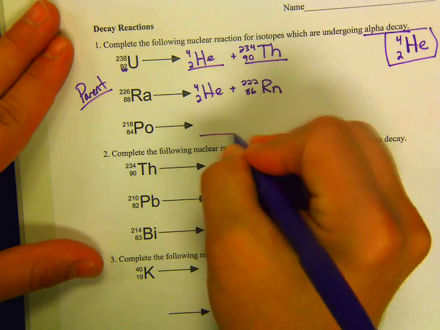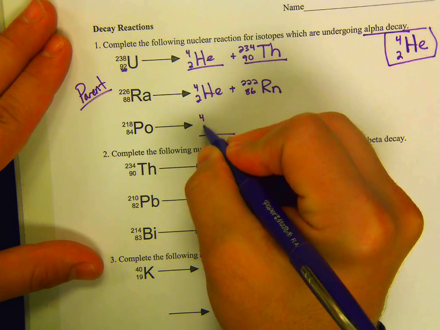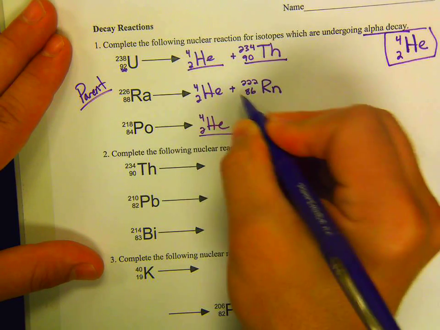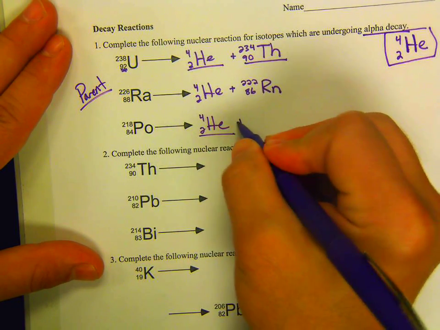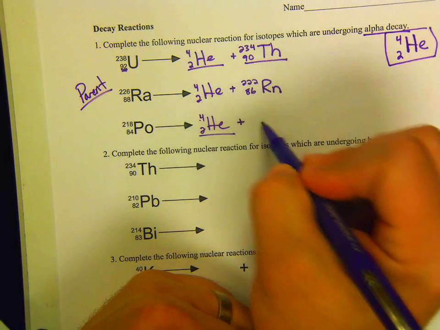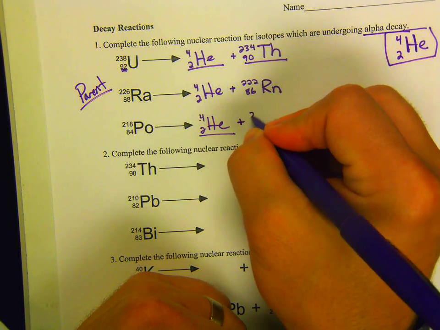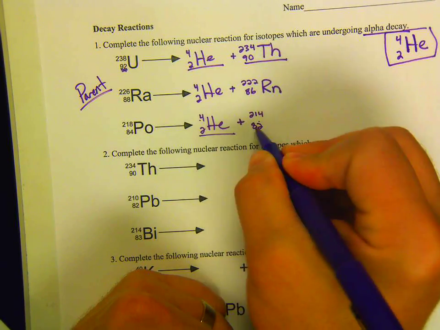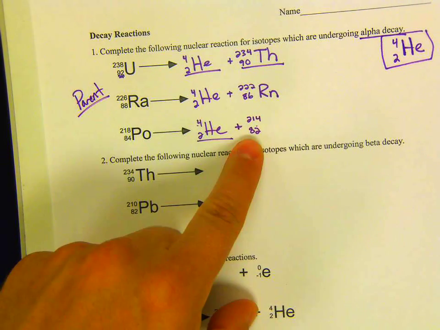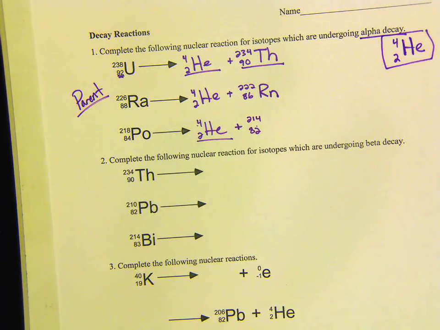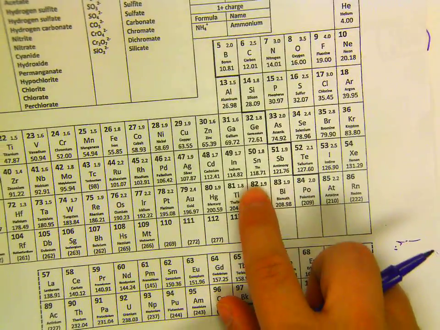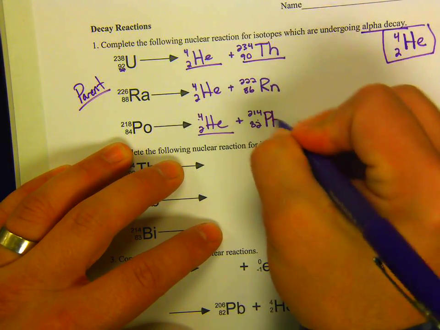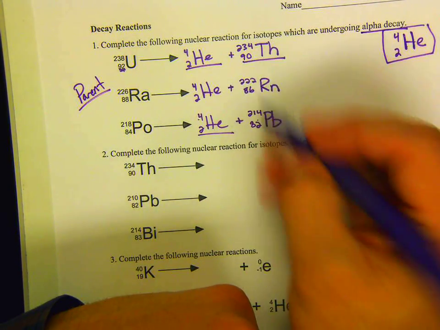Okay, so what do we put here? Let's start out with that alpha particle, He4/2. Technically, if you put that second, it wouldn't matter. And then 4 plus what is 218? 214. And then 2 plus 82 is 84. And then how do we know what element polonium turns into? We look on our periodic table, we find element 82, and it's lead. So this is how we would go through alpha decay.